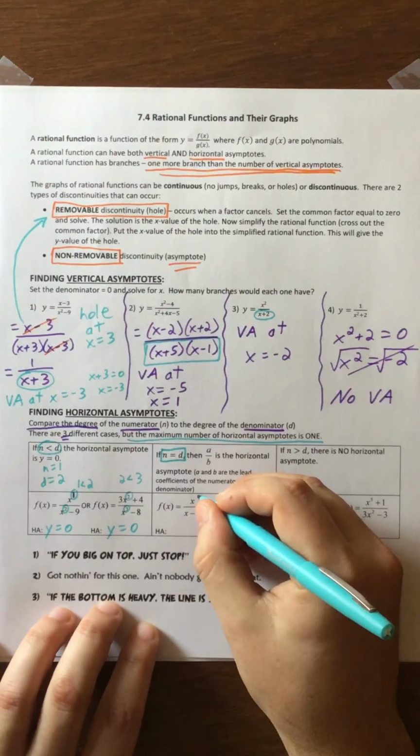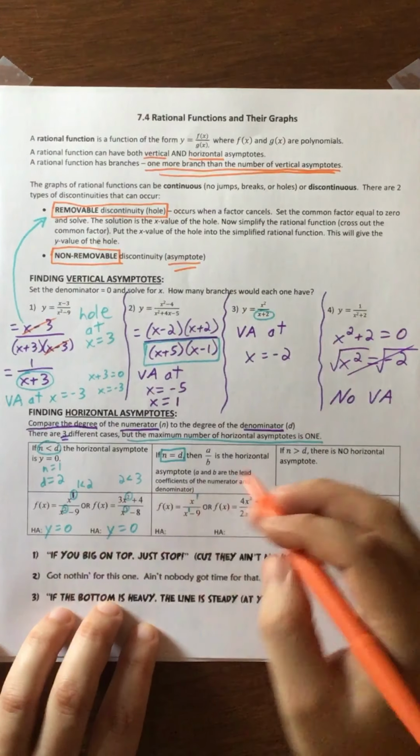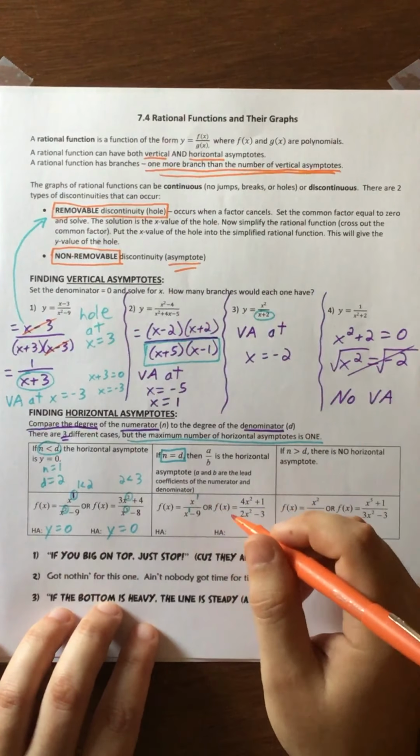Let's take a look here. This is x to the 1. The degree here is 1. 1 equals 1. So I want to look at the leading coefficients of each of these, of the numerator and denominator. This is 1, this is 1. So my horizontal asymptote will happen at 1 over 1, which equals 1.